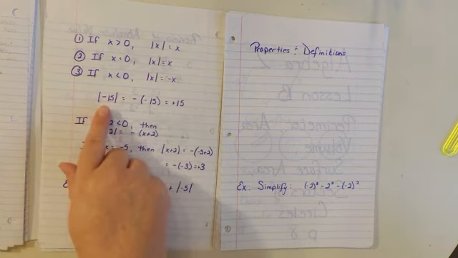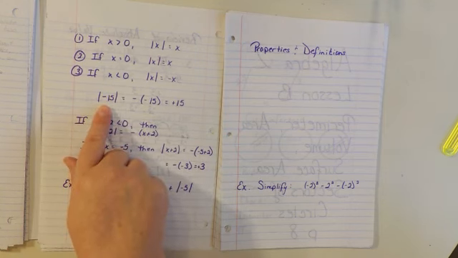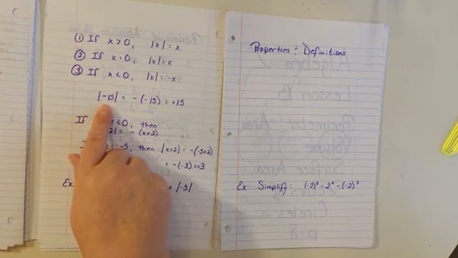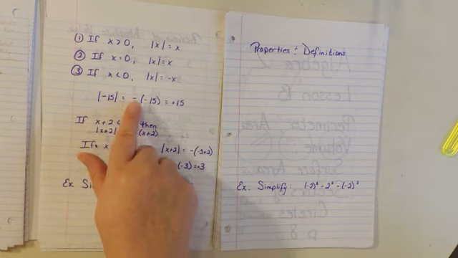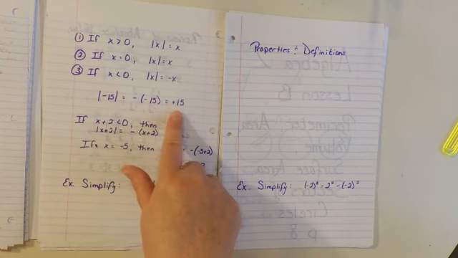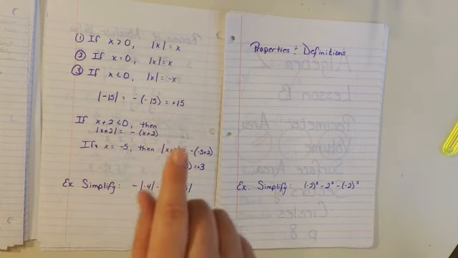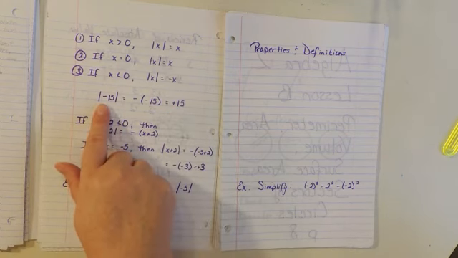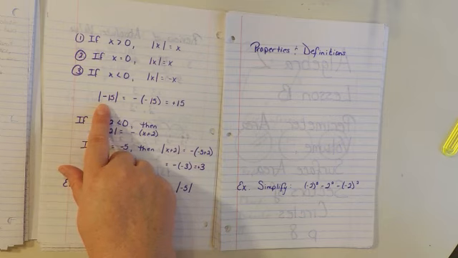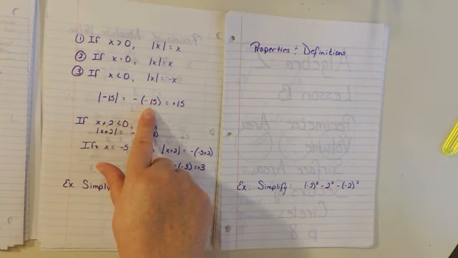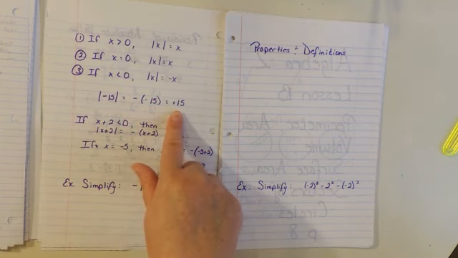So, if x was already a negative number, it's less than 0, then we can say the absolute value of negative 15 is the opposite of negative 15. And the opposite of negative 15 is positive 15. Okay, let me go over that again. So the absolute value of negative 15, the distance it is from 0, is the opposite of negative 15. And the opposite of negative 15 is positive 15.